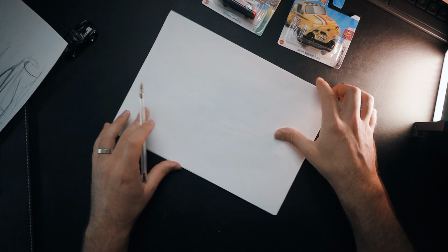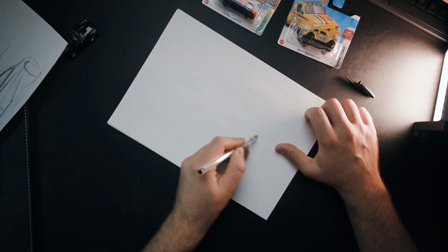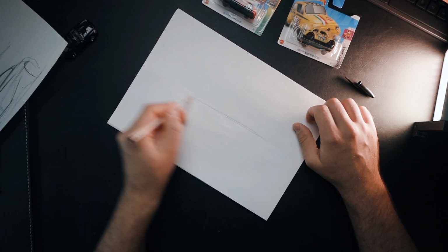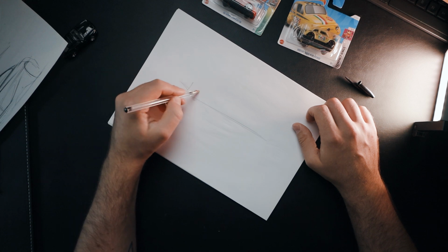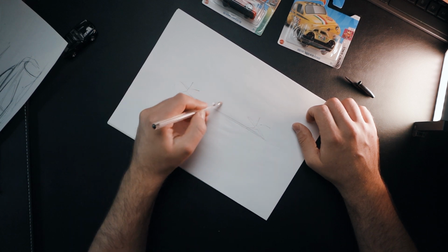Let's sketch one thing quickly. For example, I'm gonna make another side view. I like to start by putting the ground line. I'm putting the proportions like this. It's more or less like 3 wheels in between.